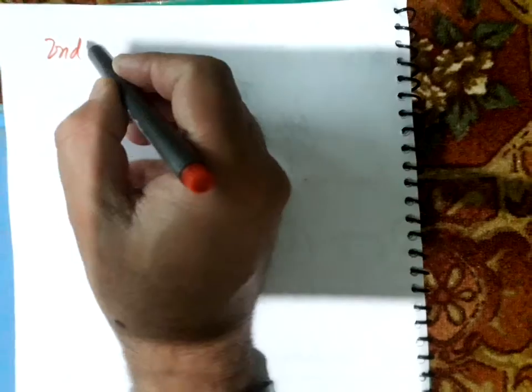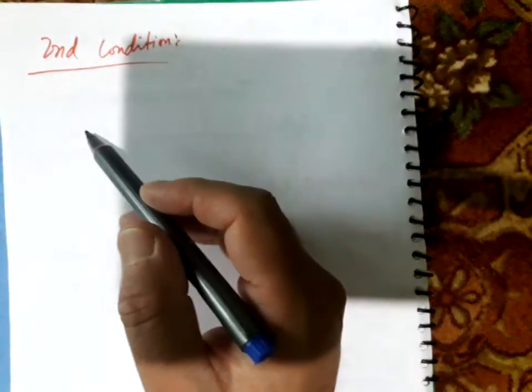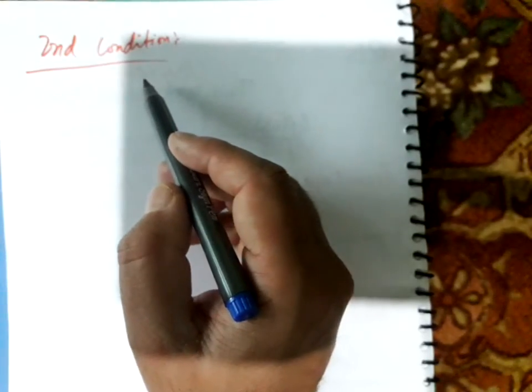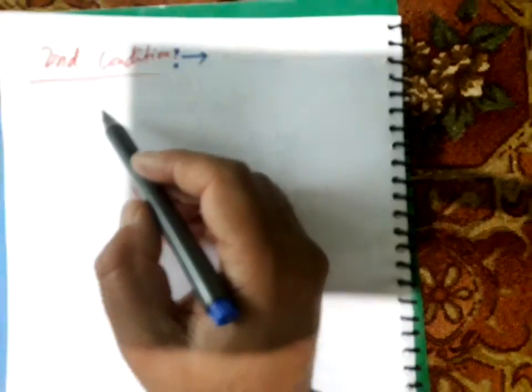Now we will represent the second condition by a word equation. You need not do all these things. These are roughly to give you an idea about how to represent this situation algebraically. Having learned it, you can represent the situation directly into an equation or use a word equation like this.